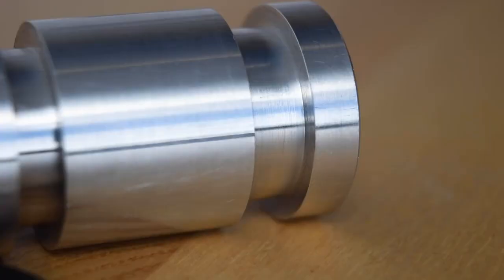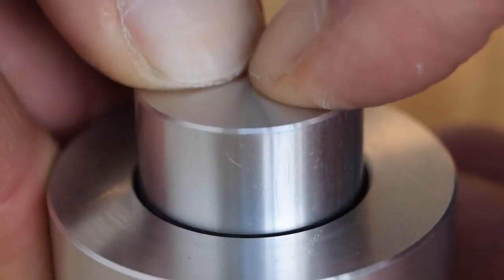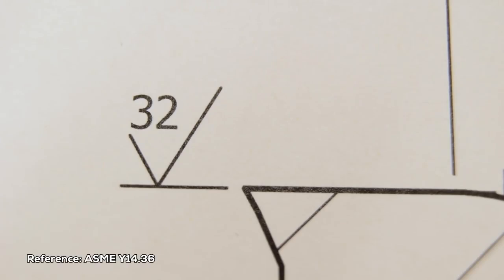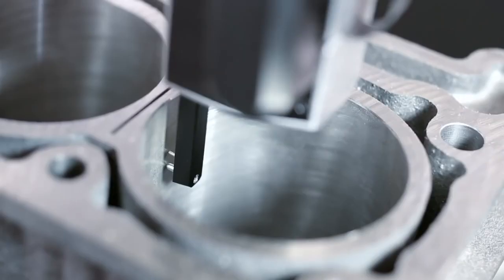You will often need to specify surface finishes in locations where you have a seal. There is a special symbol to do this. The number indicates the root mean square height of the surface in microinches, and this is inspected with a special type of instrument called a profilometer.